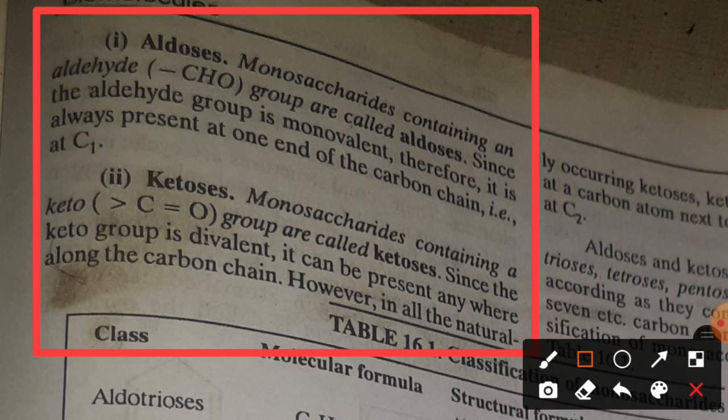Those monosaccharides which contain an aldehyde group, CHO, as the functional group are called aldoses. While the monosaccharides which contain a keto group, a divalent carbonyl group, are called ketoses.